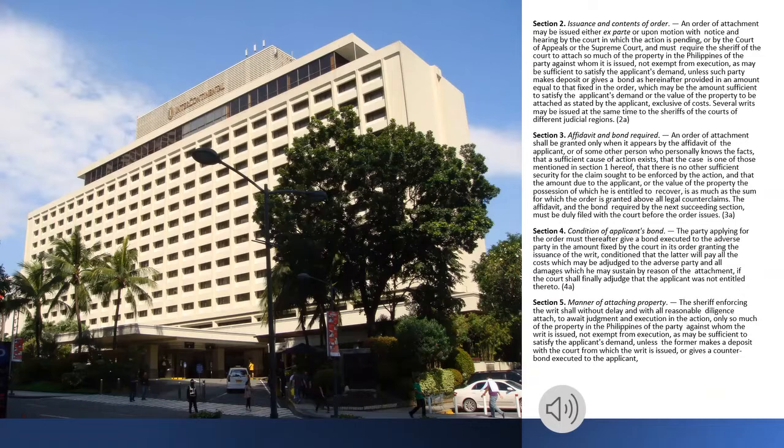or gives a bond as hereinafter provided in an amount equal to that fixed in the order, which may be the amount sufficient to satisfy the applicant's demand or the value of the property to be attached as stated by the applicant, exclusive of costs. Several writs may be issued at the same time to the sheriffs of the courts of different judicial regions.